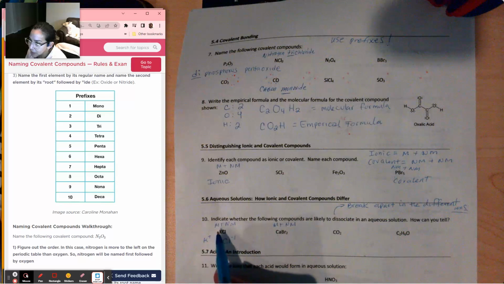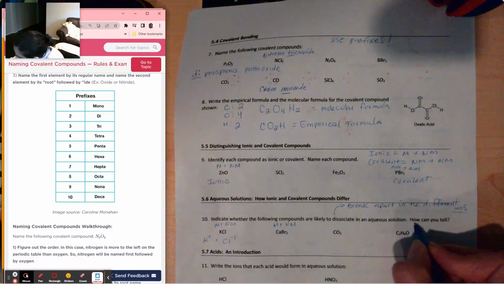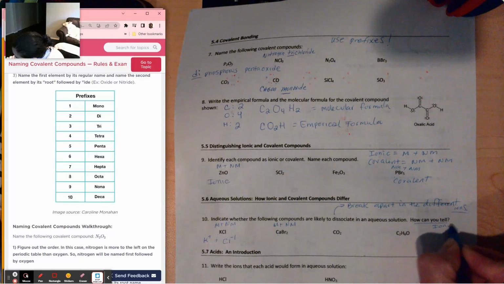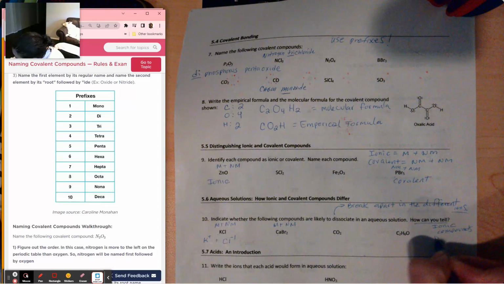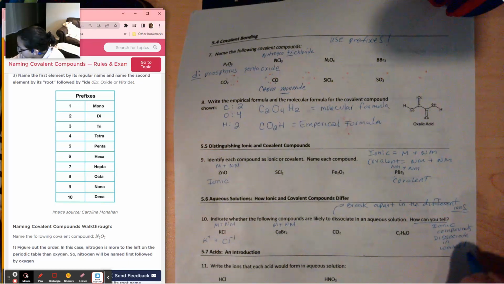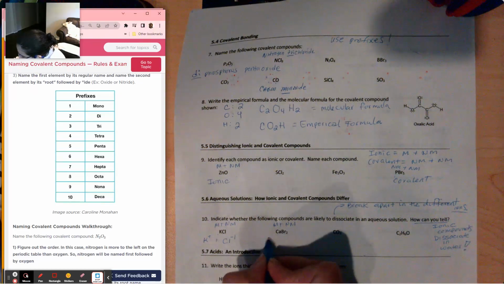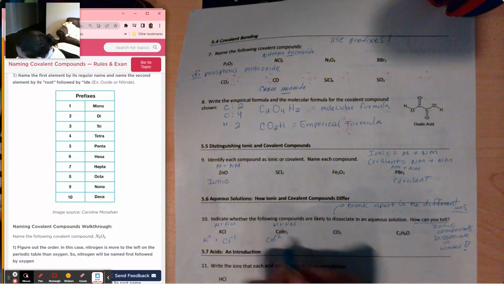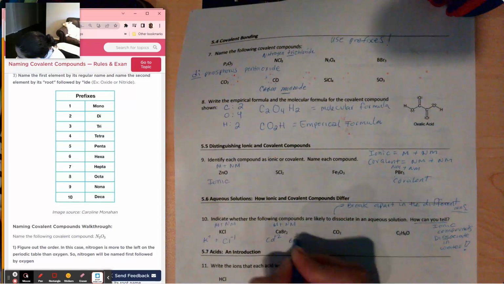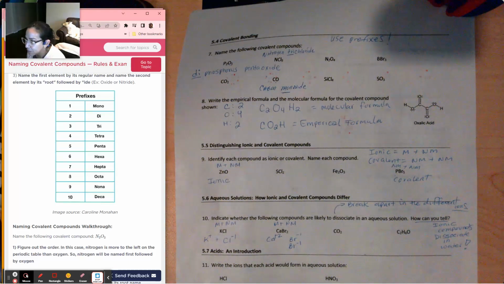We can tell because it's a metal plus a non-metal, it is ionic. So how can we tell? Ionic compounds dissociate in water. Right, so this one's going to dissociate as well. You're going to get calcium with a +2 charge, and you're going to get bromine with a -1 charge, and there's 2 of them roaming around.